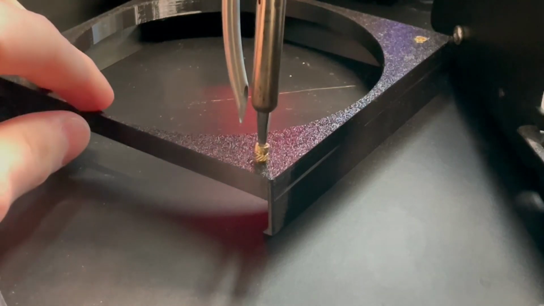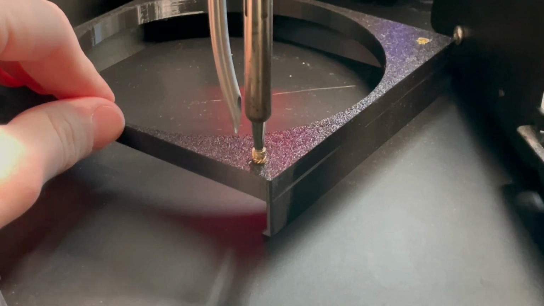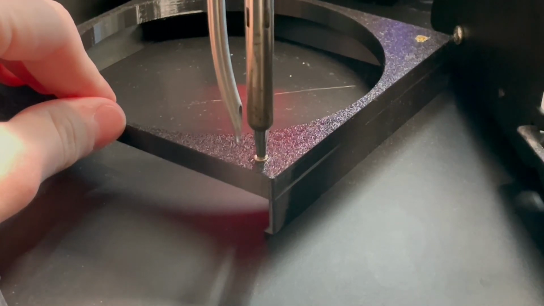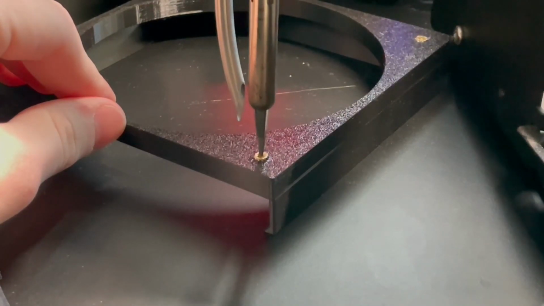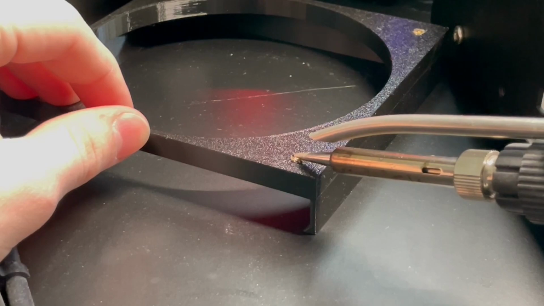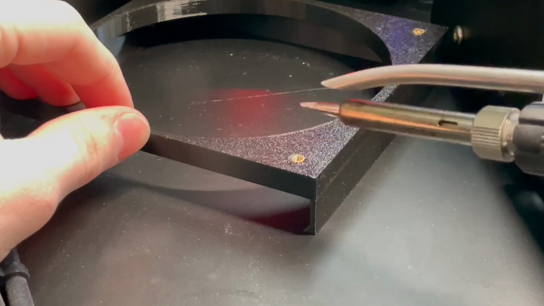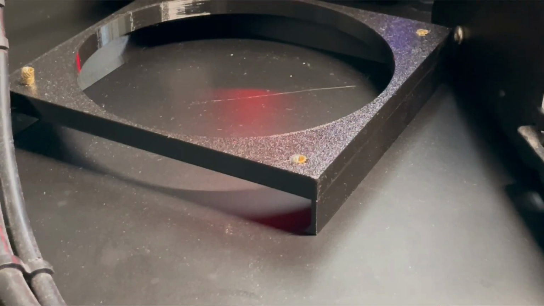So the way this works is you just set it in that hole that I already made with the measurements that I took. And I take the soldering iron and I just push it down, and the soldering iron heats up the brass, which in turn melts the plastic, which will push the brass insert down, and it'll form it into that plastic and form around it and create a really strong hold.